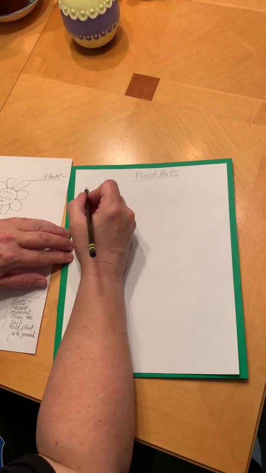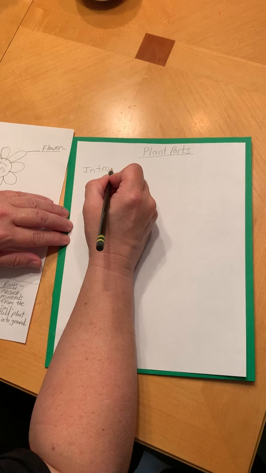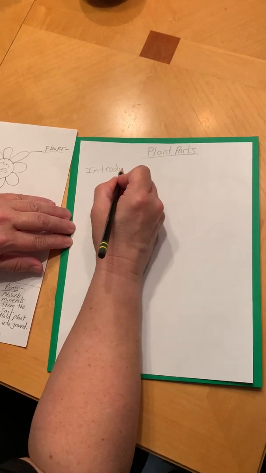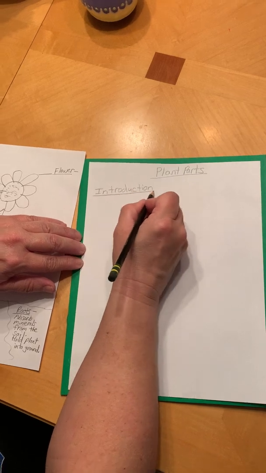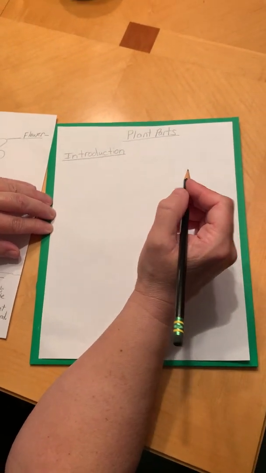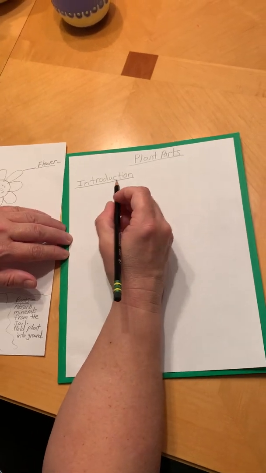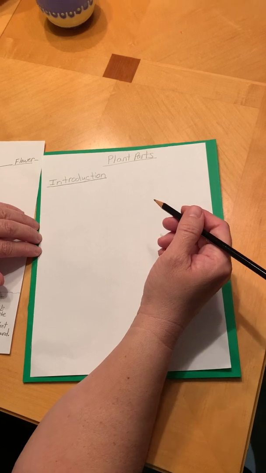Remember that you always have to have an introduction. When you're doing your introduction, you don't write the word introduction. I am, because I'm telling you that you need to do that. But you just start writing the first paragraph. When you're doing your introduction, remember you're telling what are you going to be talking about? What are you going to be explaining?